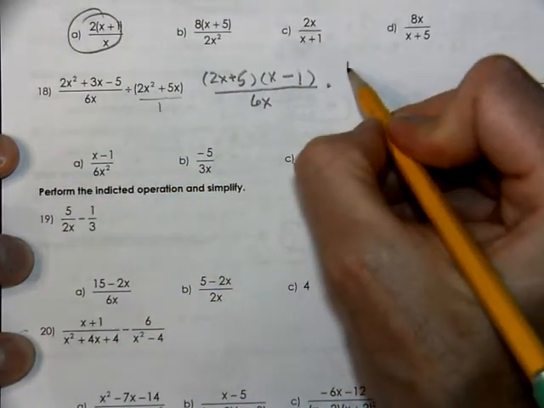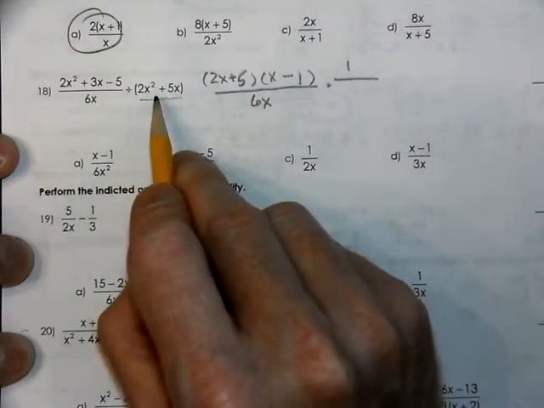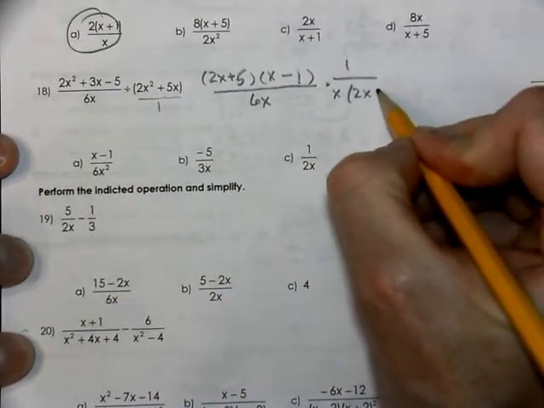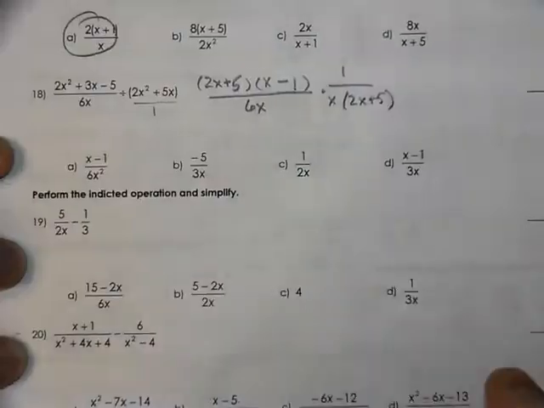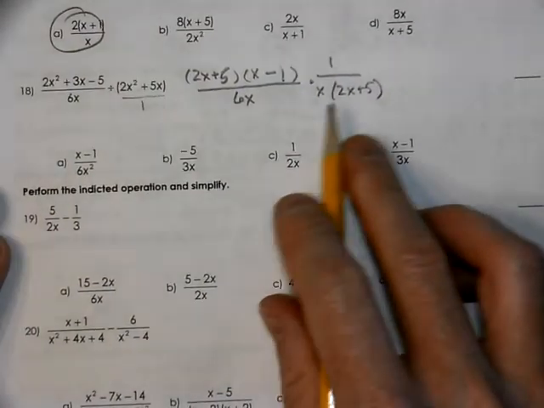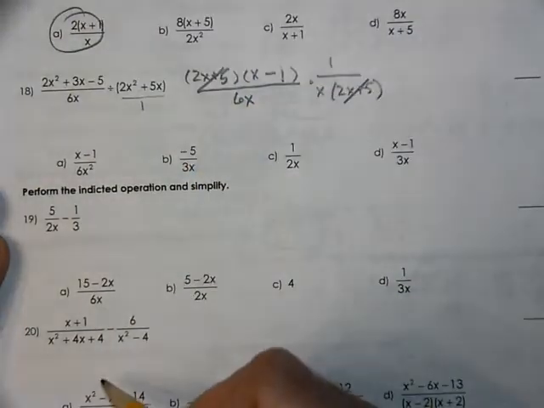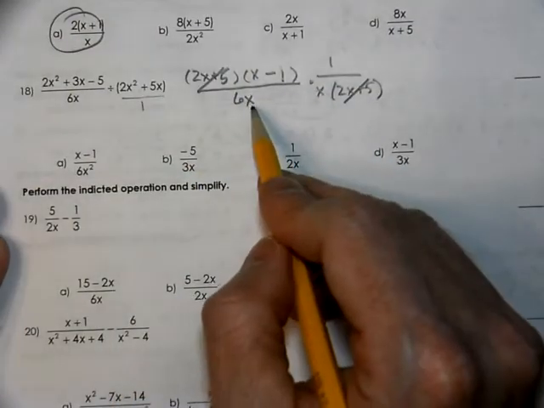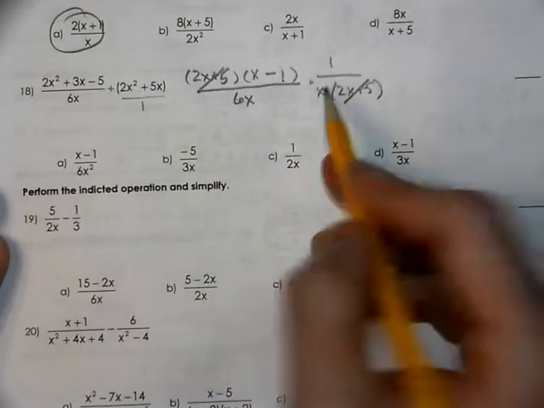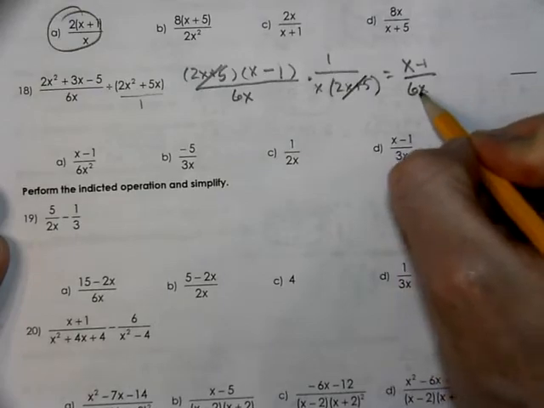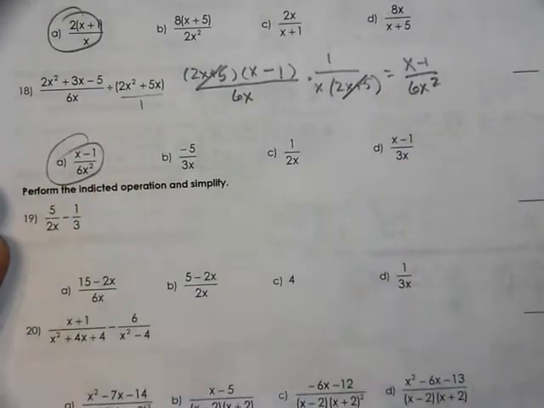And we multiply, and the only thing we can factor out of there is 2x plus 5. Factor our x out for a GCF. So this reduces, and we're left with x minus 1 over 6x squared.